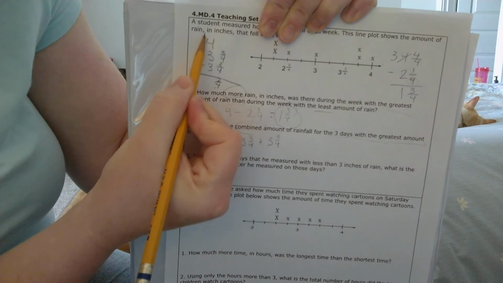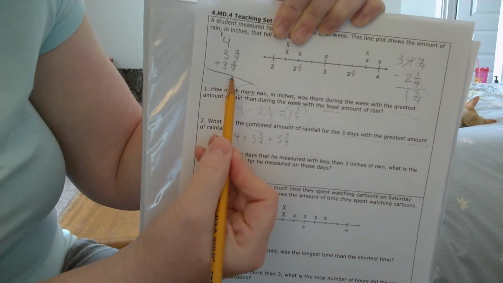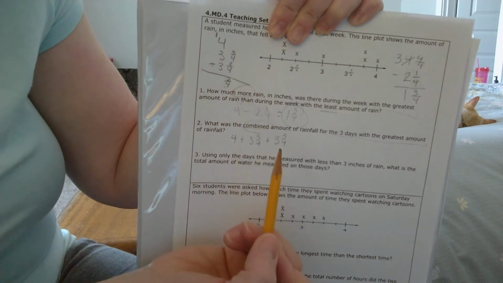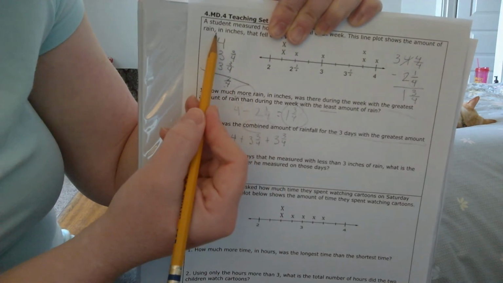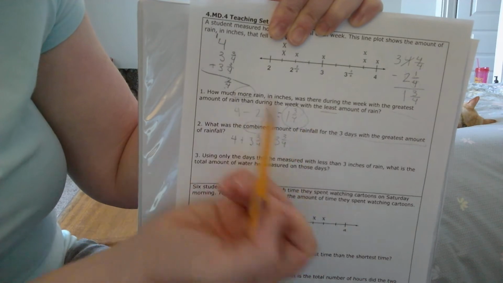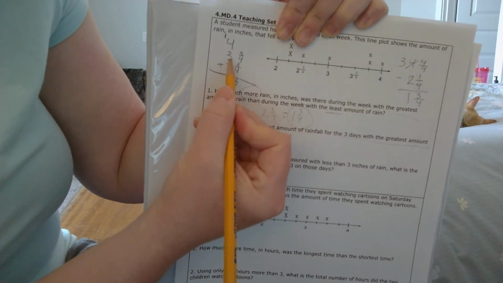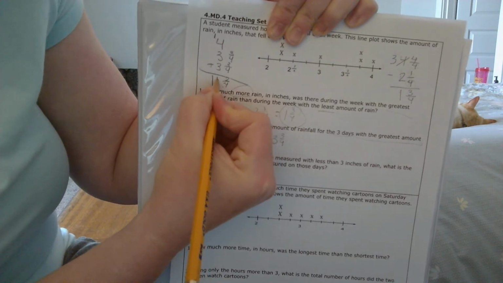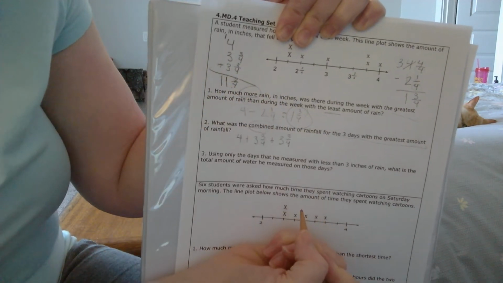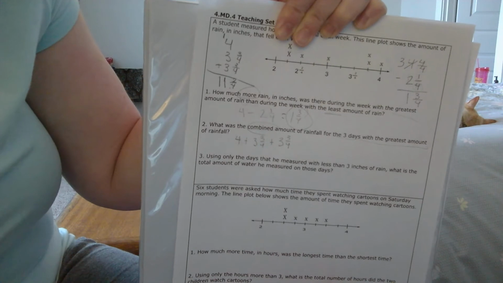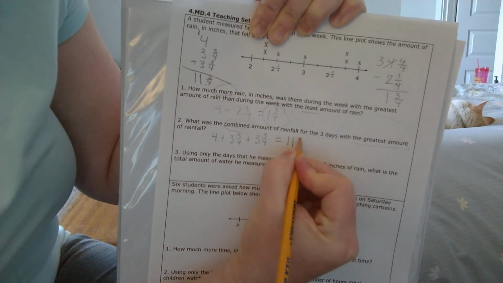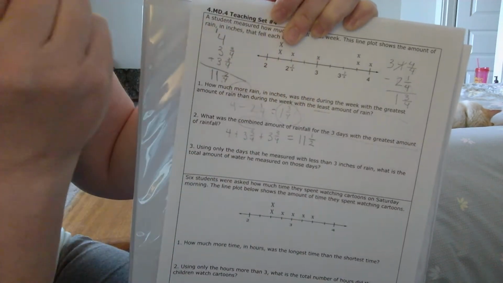And I carry the 1. So I took my 4/4 out of the 6. 6 take away 4. That's going to be my 1 whole, 4/4, but I wrote it just as 1. So 1 plus 4 is 5. And then 6, 7, 8, 9, 10, 11, and 2/4. I want you to start to recognize that 2/4 is also equal to 1/2. So this is going to equal 11 and 1/2 inches.